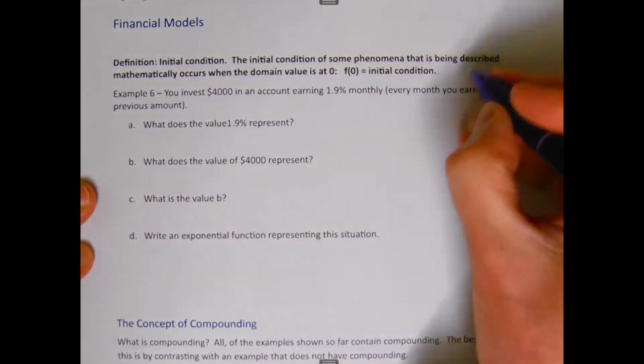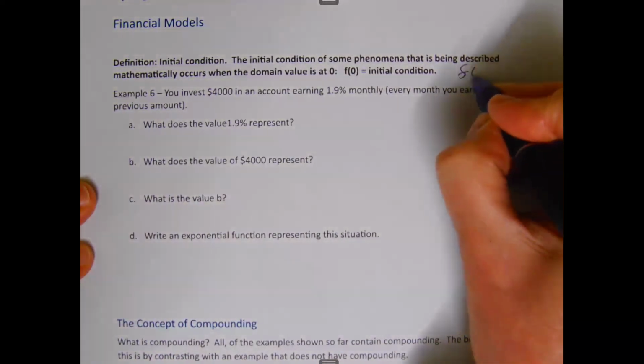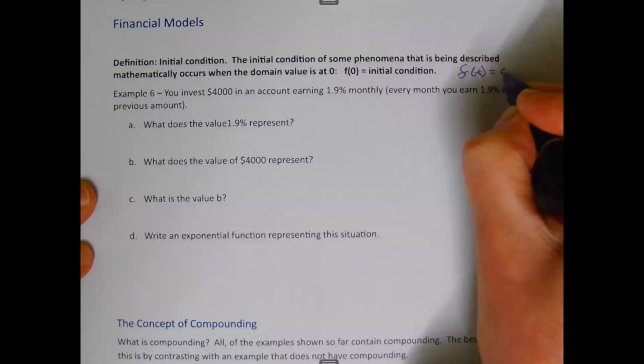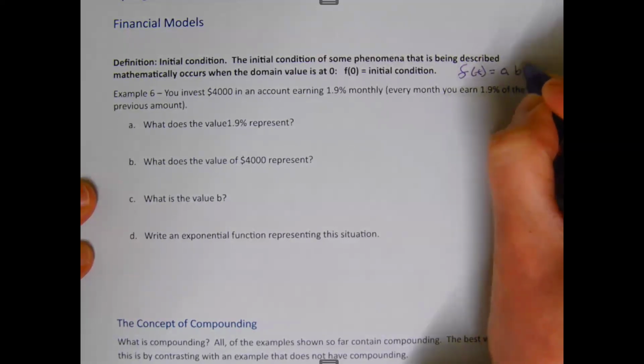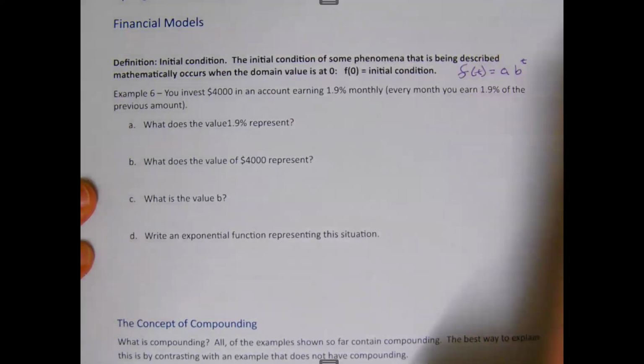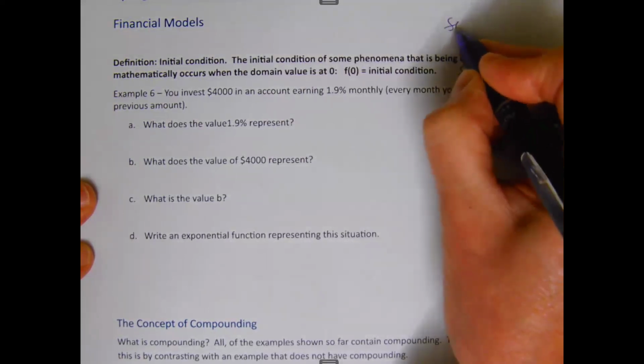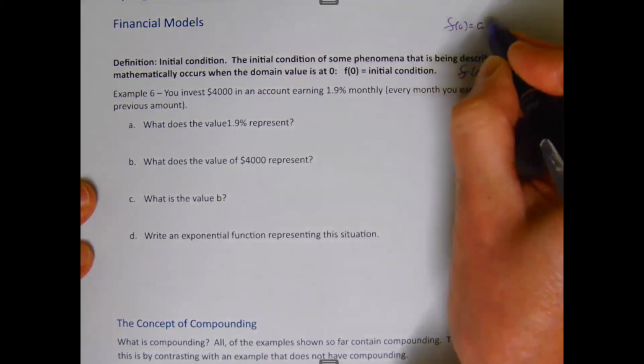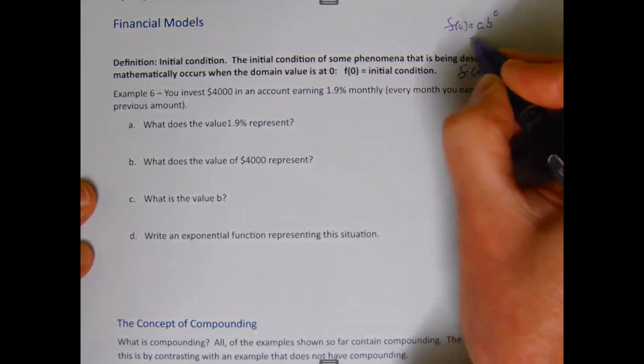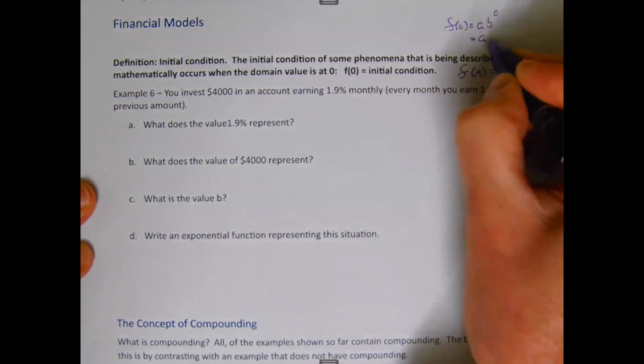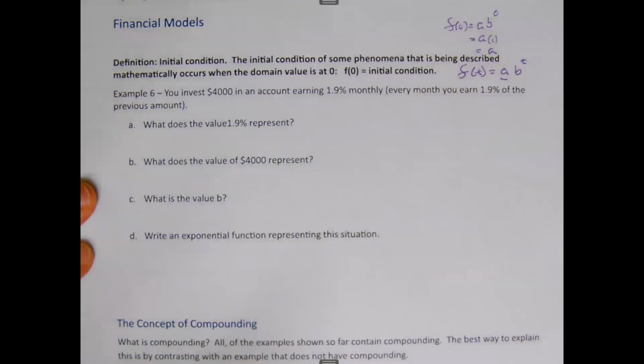If I have f of t equals a times b to the t, and I enter f of 0, b to the 0th power is 1, and that gives me a. So this a is the initial condition we're talking about.